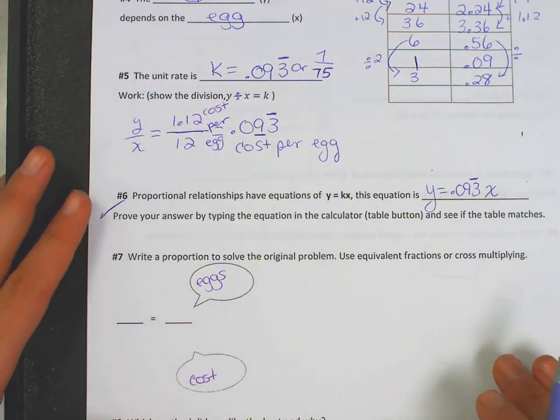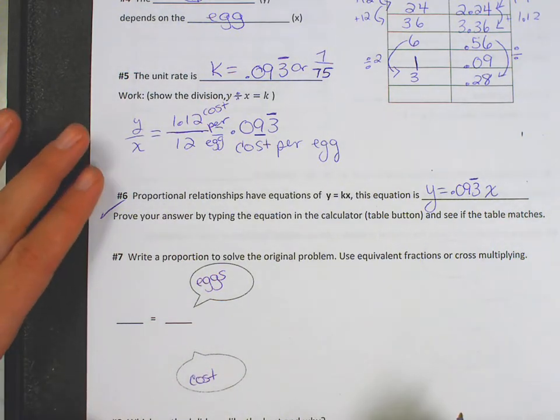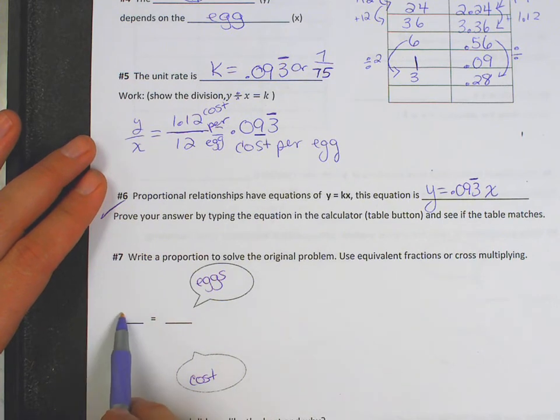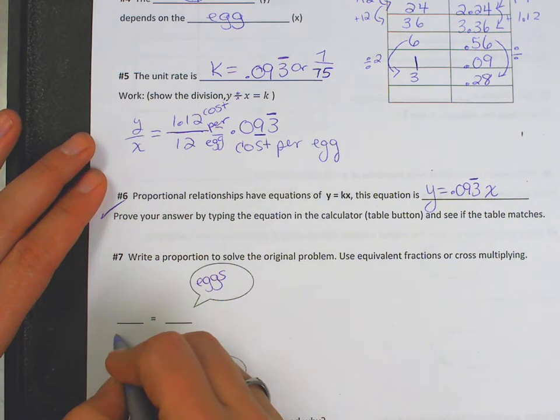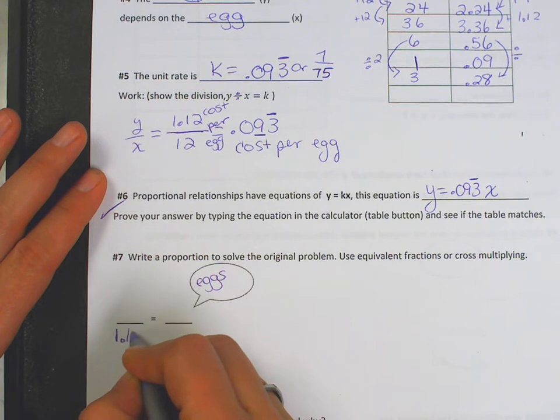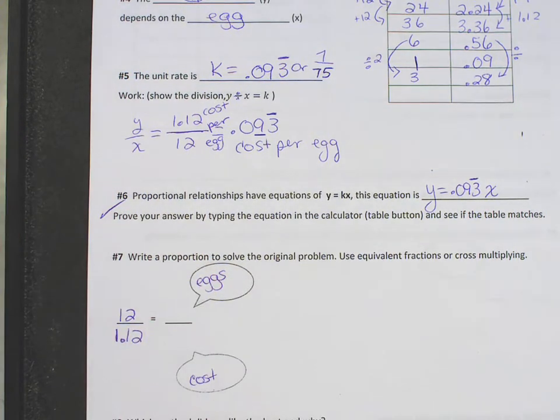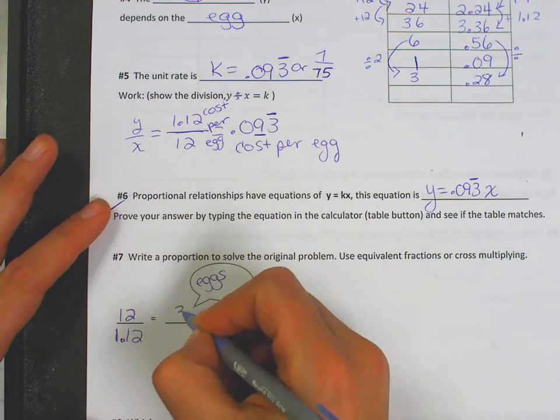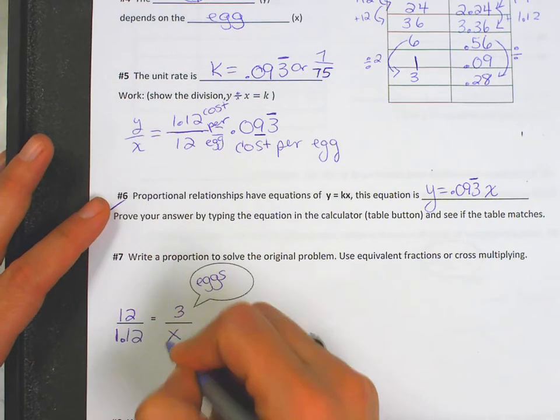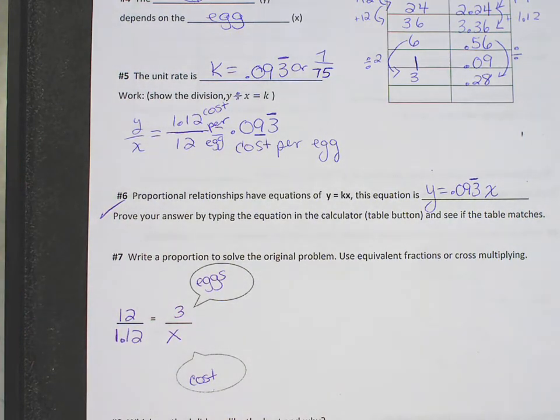The original ratio we were given was $1.12 for 12 eggs. The $1.12 doesn't go here because that says eggs. I decided to do it on the bottom, so $1.12 for cost, 12 for eggs. And the question asked me for 3 eggs, so eggs is here, so 3 goes here, and I don't know the cost. I actually forgot what the question was.